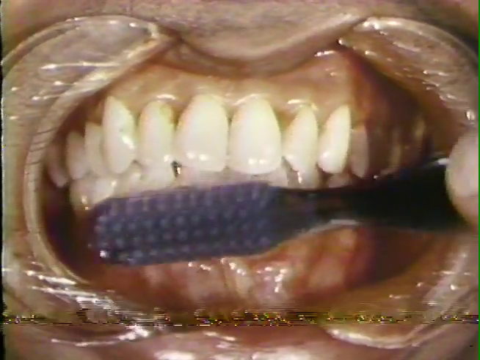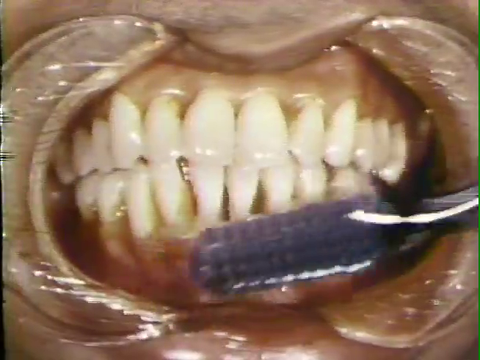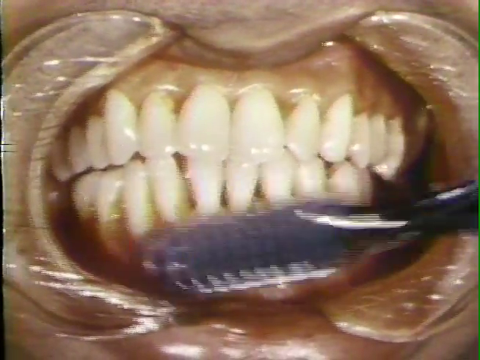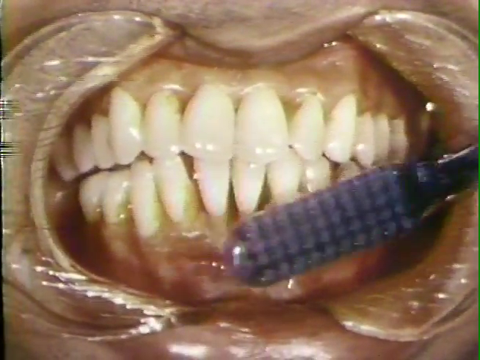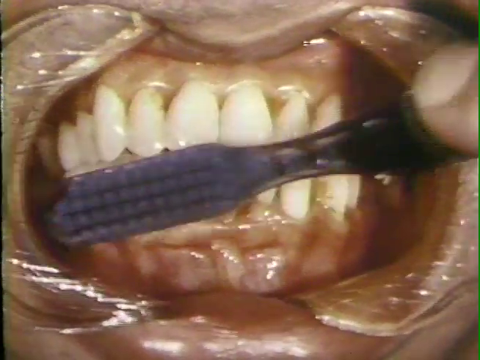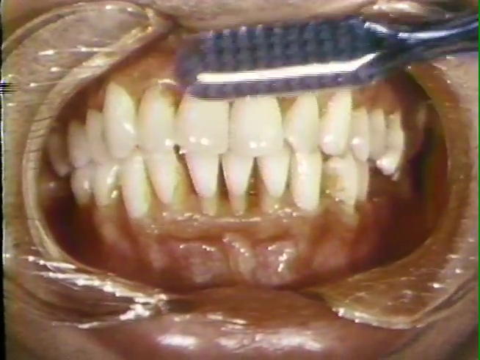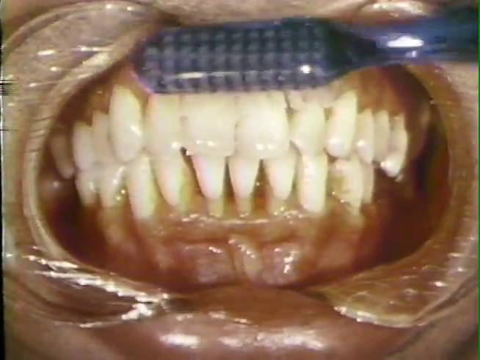The patient, therefore, is given additional instruction in oral hygiene. In this instance, a soft toothbrush and rotary scrub method is demonstrated. This method of brushing is shown without the use of toothpaste to make it easier for the patient to visualize the action of the bristles of the toothbrush.